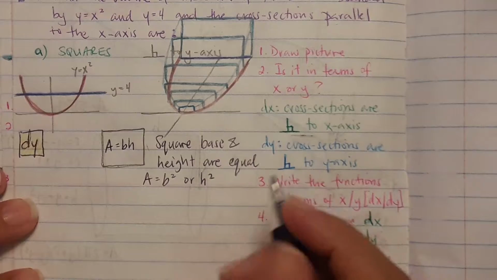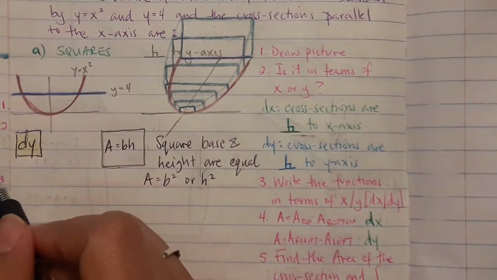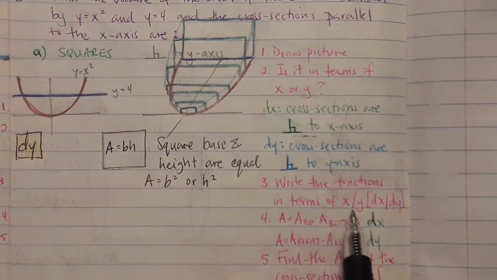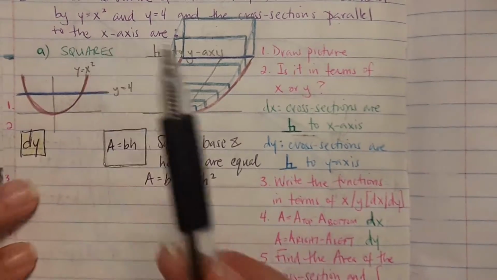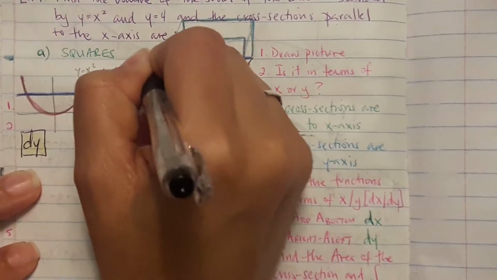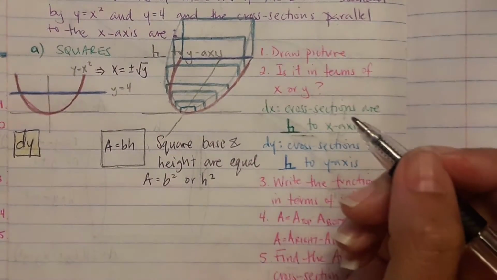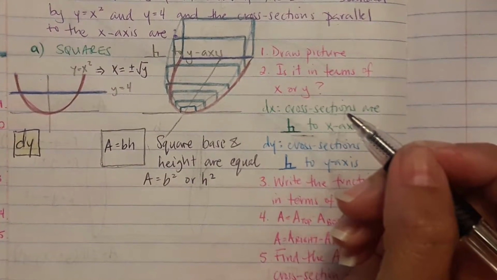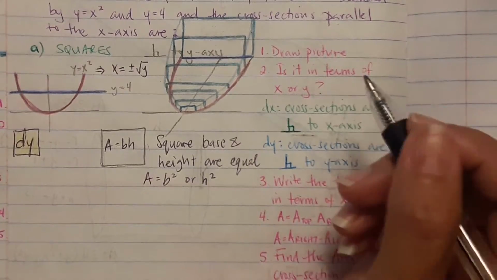Everything basically has to be in terms of y: the integral, the area, all of that. But you can see that the function is in terms of x, so we're going to rewrite that in terms of y. So x is equal to plus or minus the square root of y. Alright, so now everything is in y.